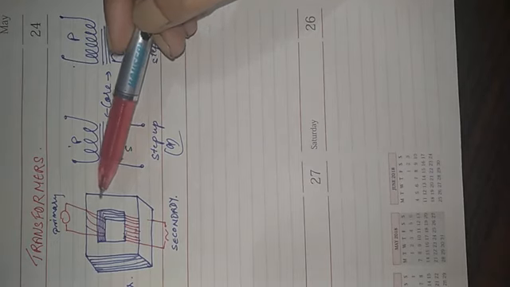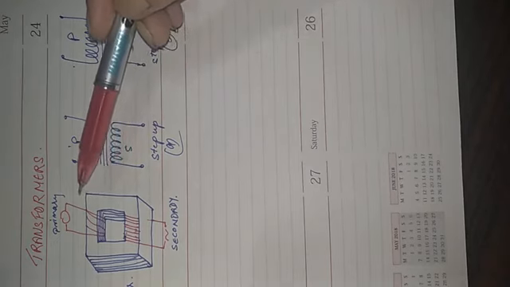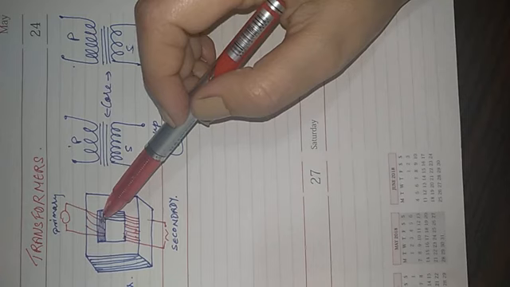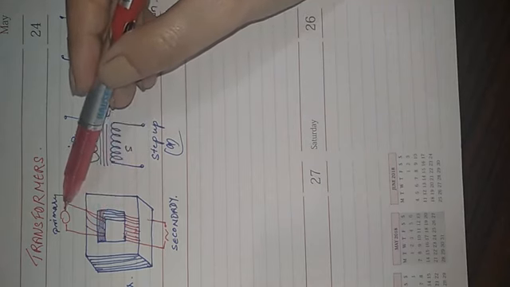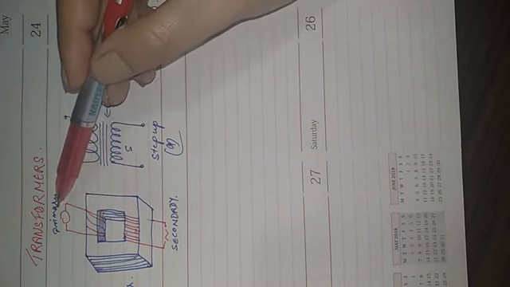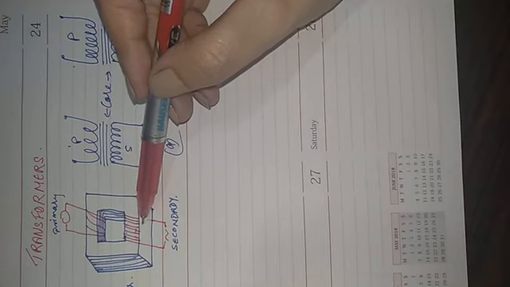One of the two coils has a smaller number of turns of thick insulated copper wire, while the other has a larger number of turns of thin insulated copper wire. So over here in the step-up transformer, there is a smaller number of turns in the primary coil. These coils are thick insulated copper wire, while the secondary coil is thin insulated copper wire and has a large number of turns.